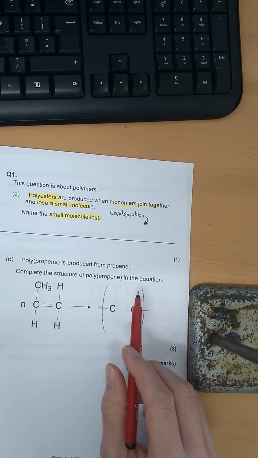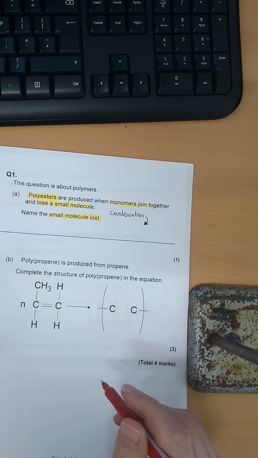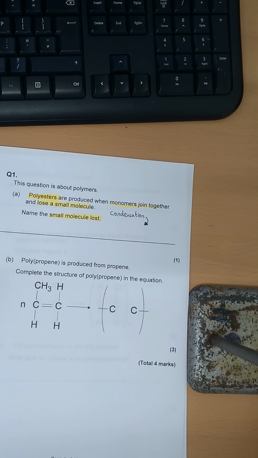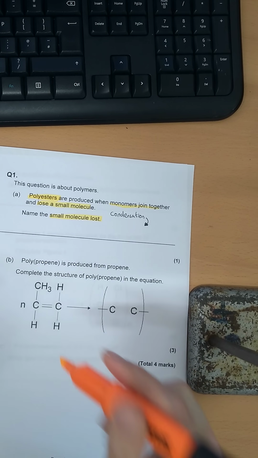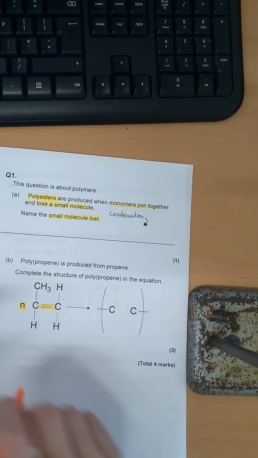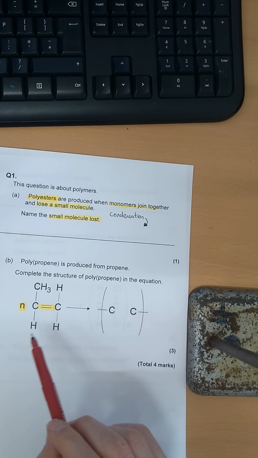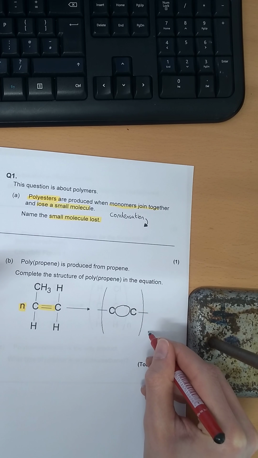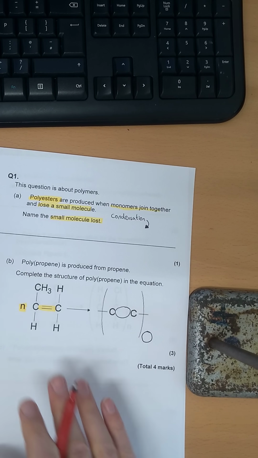Second question, we've got to complete the structure of the polymer. Now this is addition polymerization, and it's worth just looking at their diagram and picking up some hints. So I think this is a hint, and I think this is a hint. And then what we try and do is use their hints in their diagram to help us with our diagram. So we're going to be thinking, what are we going to put here? And what are we going to put here? And then the rest of it should be fairly straightforward.